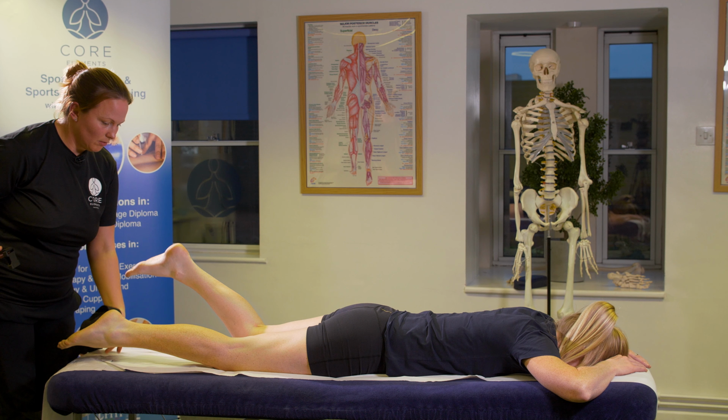Just make sure that it's not painful for the client when you're holding the lower leg. It may be that you hold higher up or slightly lower on the ankle joint. Just be careful you're not squeezing the malleolus or just above it on the soft tissue, which can be quite sore. So that was flexion with abduction and adduction.